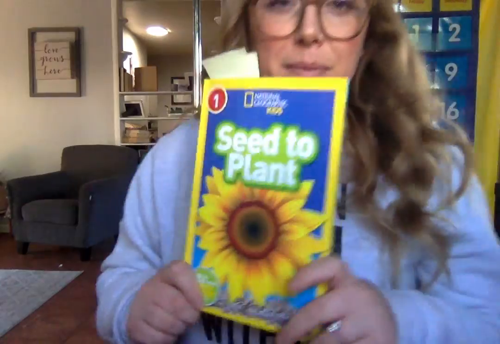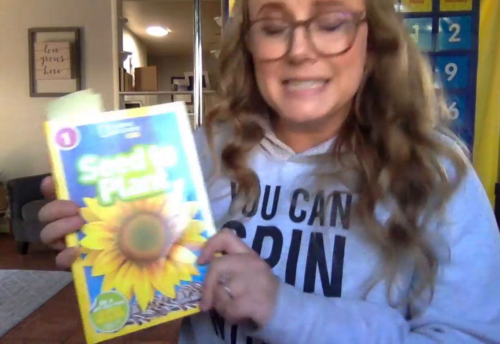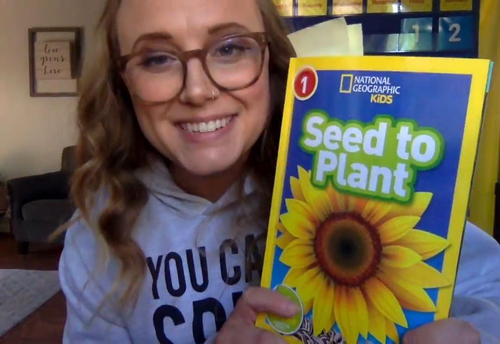And we are all done with these parts of Seed to Plant. We're going to cover more stuff later in this week.